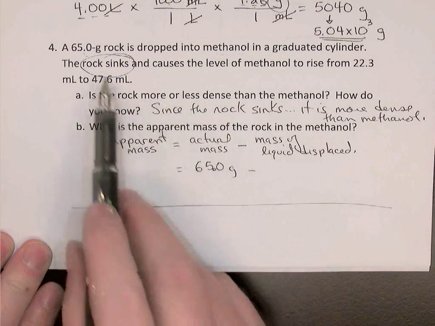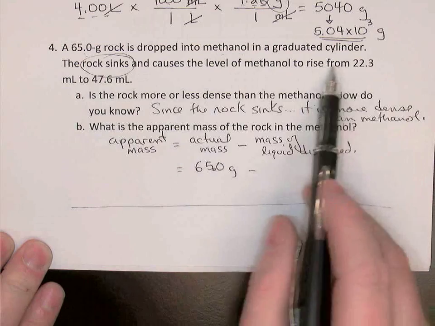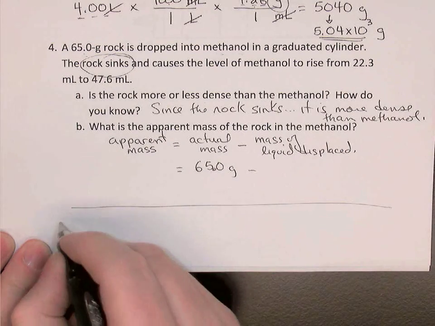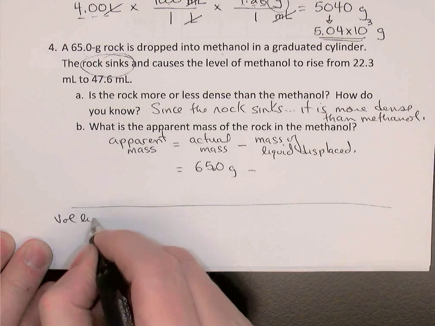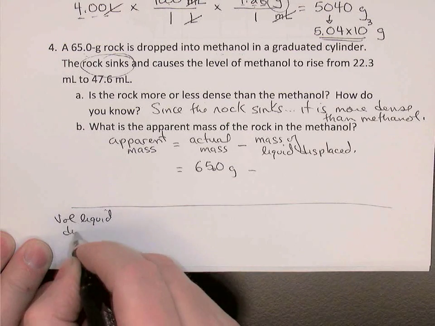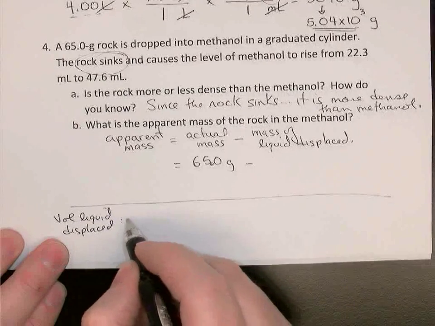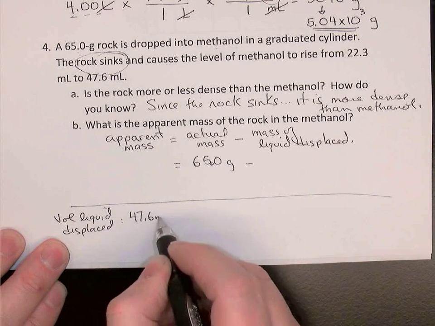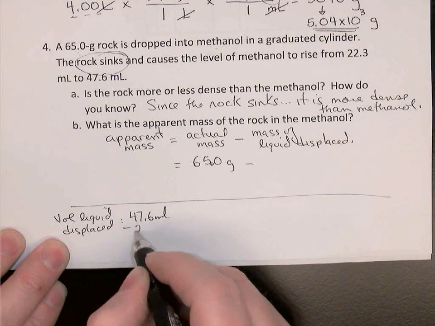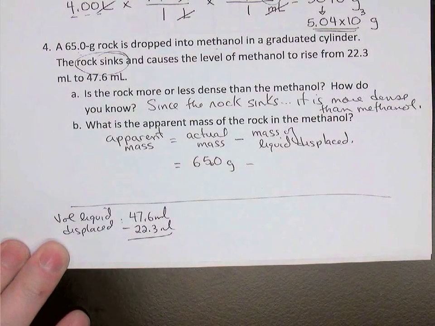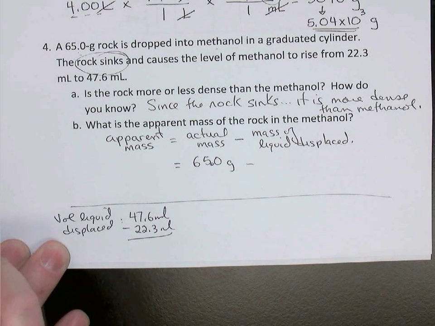Well, we know that it sank in the methanol, and it caused the methanol to rise, so we know the volume of methanol displaced. The volume of liquid, in this case methanol, displaced would be simply the final level, 47.6 milliliters, minus the initial level, 22.3 milliliters. Now, at the end of the day, I'm going to do this on a calculator so I don't make a silly mental math mistake.